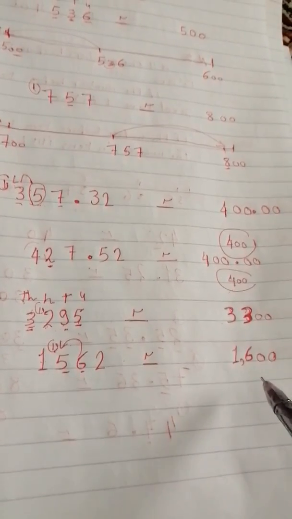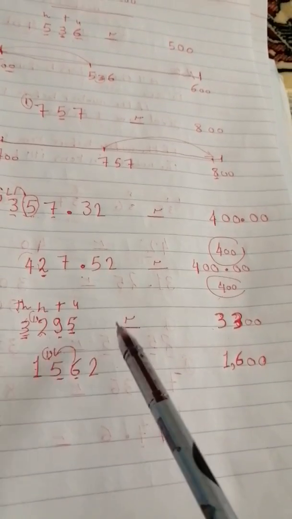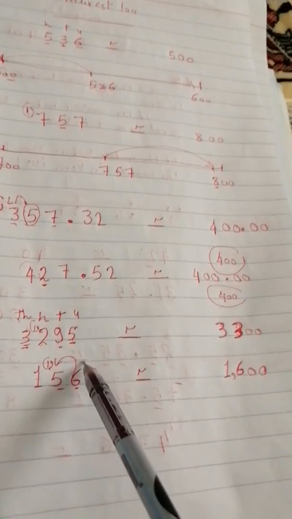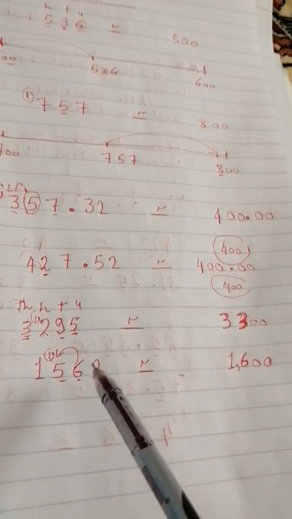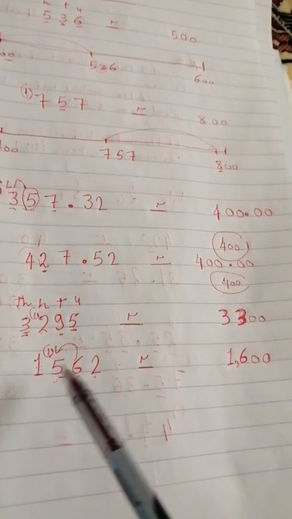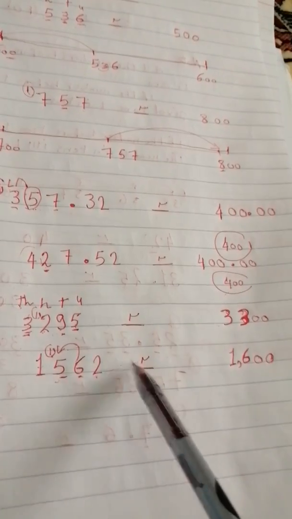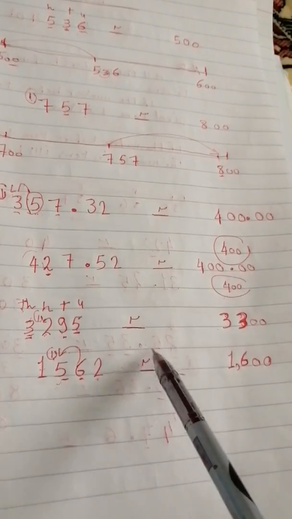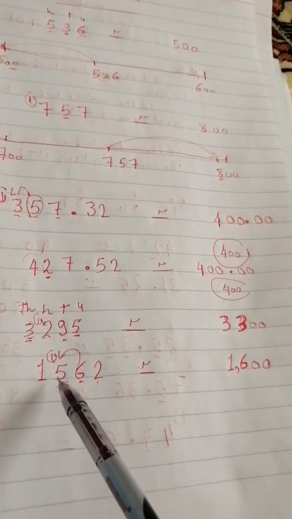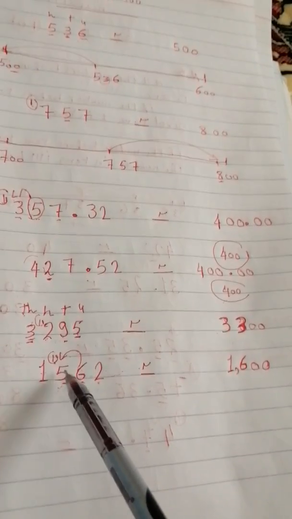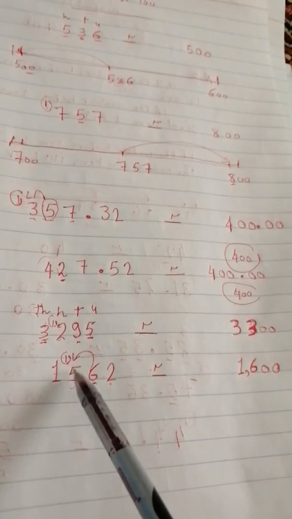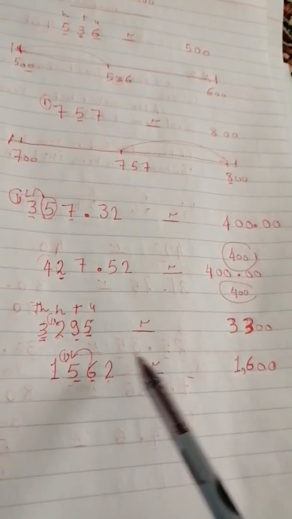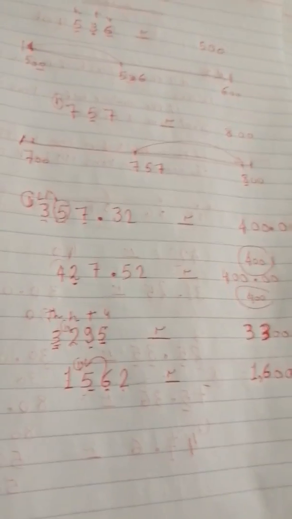Another one is 1562, nearest to 200. You look for unit, tenths, 100. Unit will go back to 0, 6 will go back to 0. And 6 is more than 5, so give 1 to the 100. Then 1 plus 5 will be 6. The nearest is 1600.